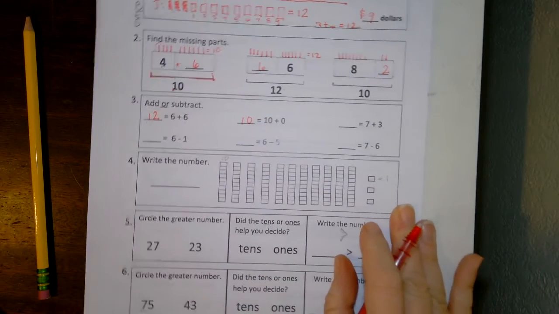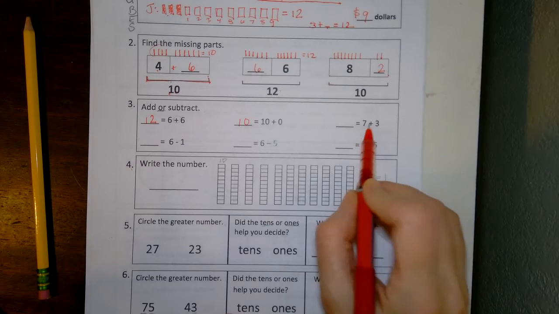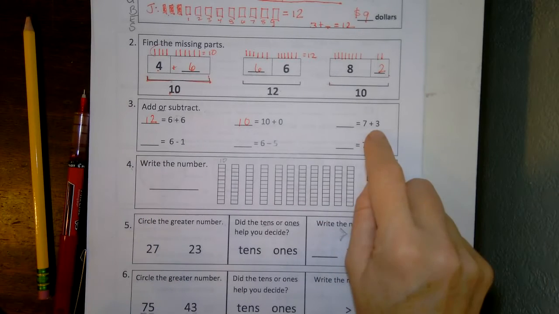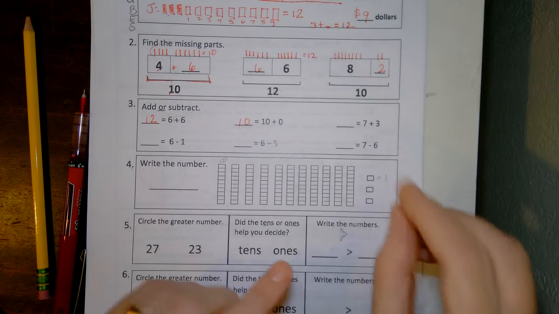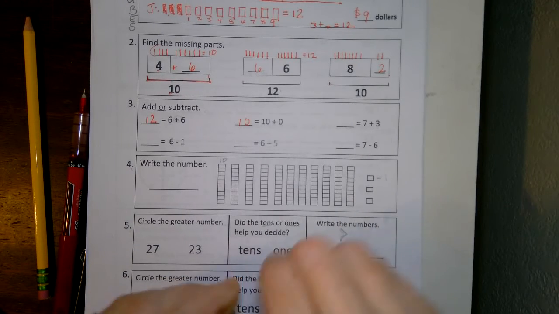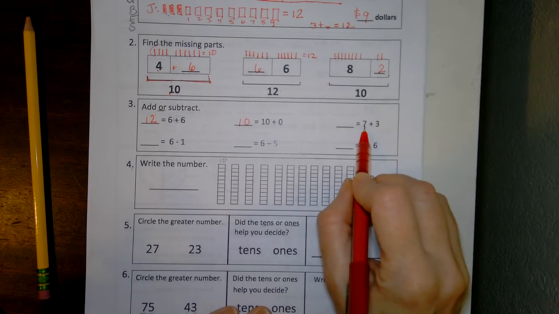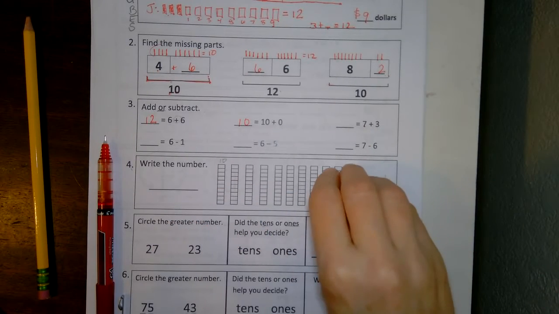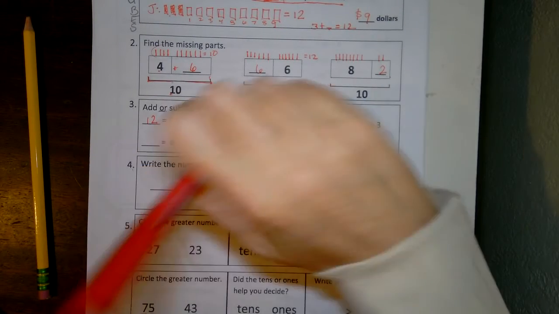And 7 plus 3. 7 plus 3 is a magic combo. We haven't talked about that with you, but for me, I always have my magic combos memorized. And a magic combo is when you have 2 numbers put together equal 10. So I'll show you what I mean in a minute here. 7, I've got 7, 8, 9, 10.